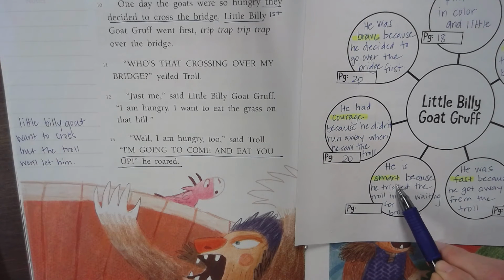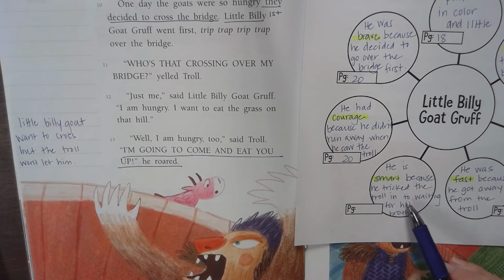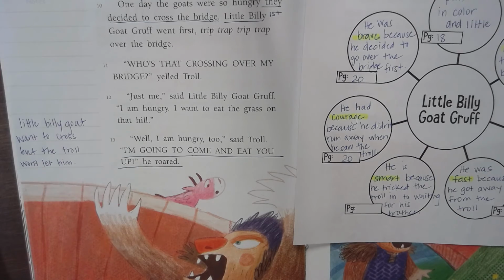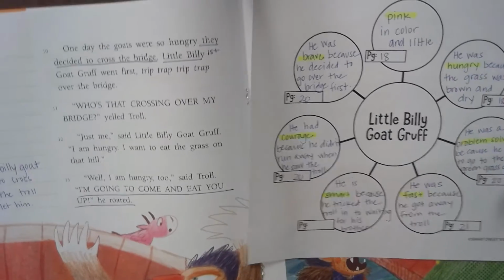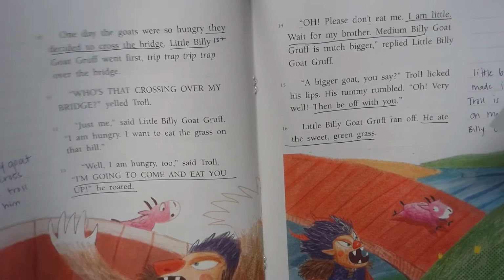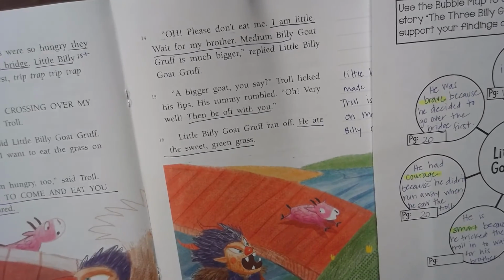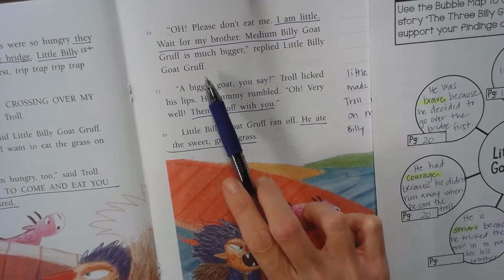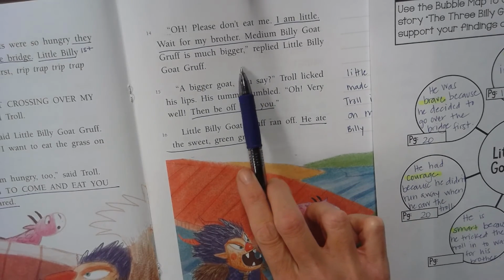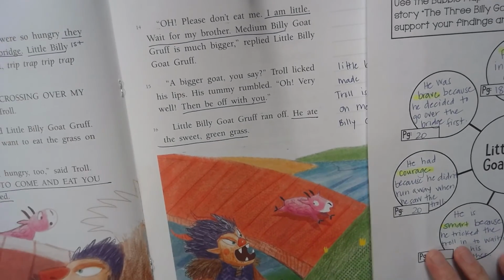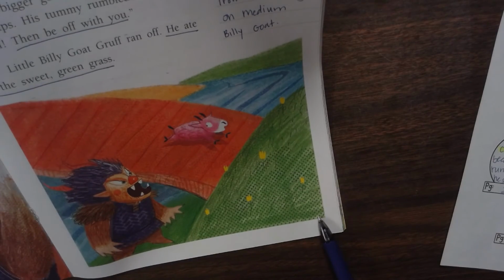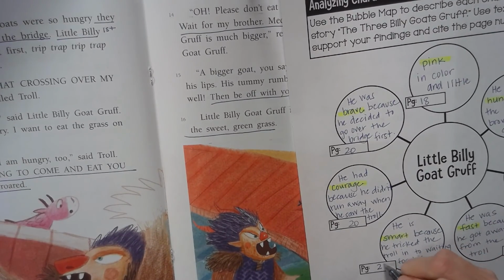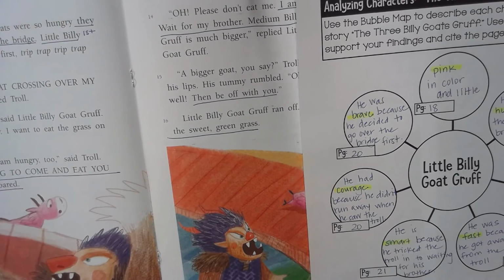I felt Little Billy Goat Gruff was smart because he tricked the troll into waiting for his bigger brother. He said, if you think I'm tasty, wait till you have some more meat on my even bigger Billy Goat brother. So here he said, I'm little, wait for my brother. Medium Billy Goat Gruff is much bigger. And the troll bought into his idea. And I wrote that it was on page 20. I'm going to add that right here. That's how I support my answer.